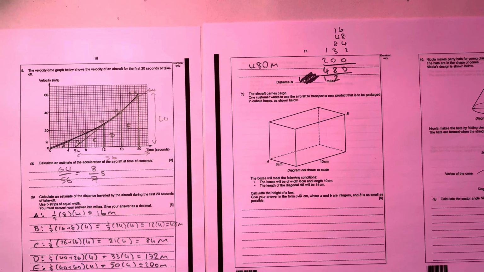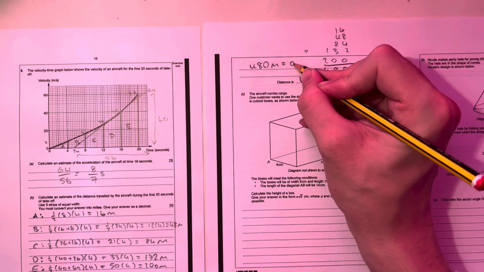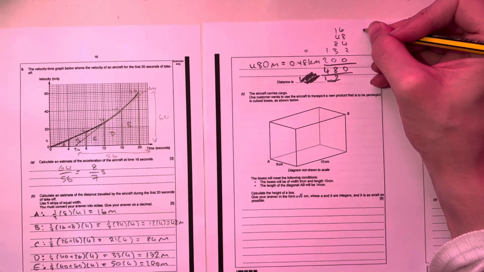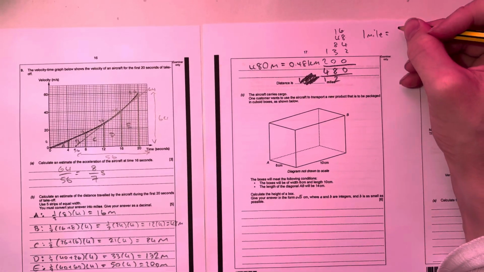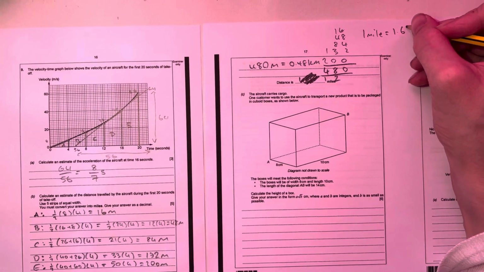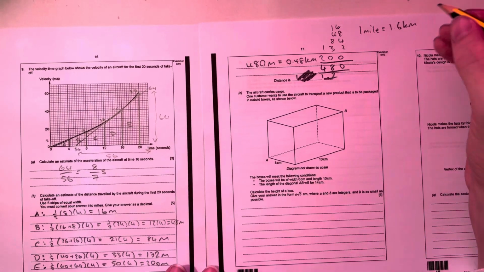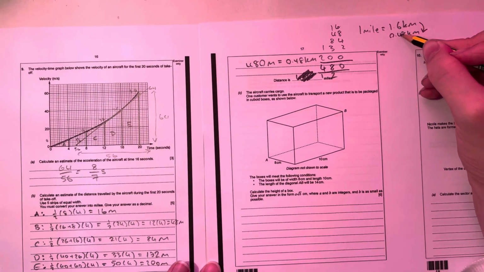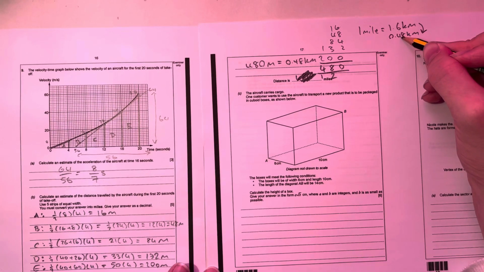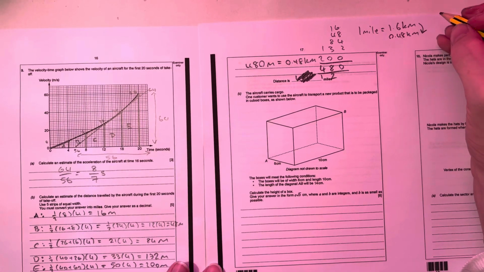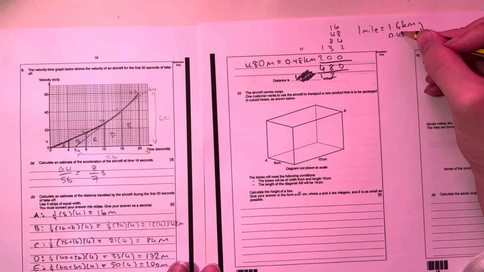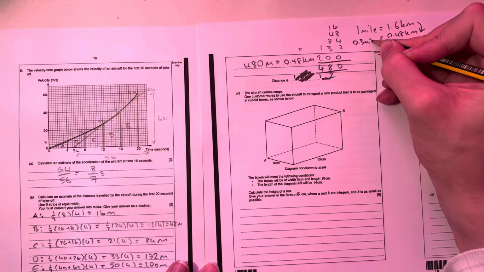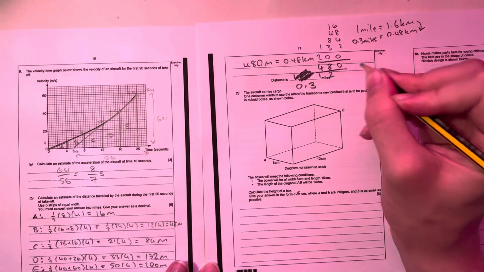So this 480 meters would be 0.48 kilometers. The conversion from miles to kilometers is 1 mile equals 1.6 kilometers. So at the moment we have 0.48 kilometers. I notice that if you consider this in 0.16s, this is 3/10. So this is 3/10 of 1 mile, so this is going to be 0.3 miles. So the answer here is 0.3 miles.